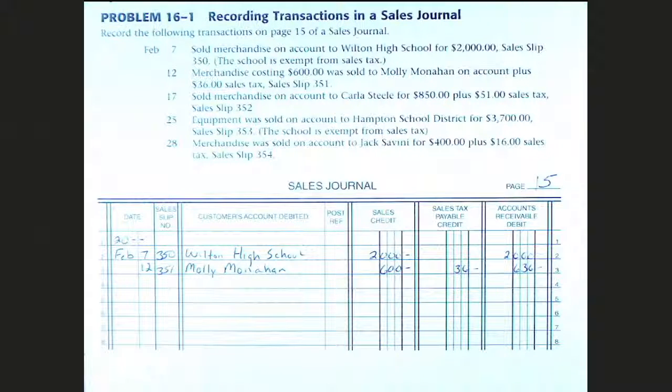Okay, they're going to look just like we did before. We'll take a look at those a little later. The difference is we're just going to check off here in the post reference column, because the subsidiary account does not have an individual account number. So as you post the individual amount for accounts receivable in the subsidiary account, we just check those off.